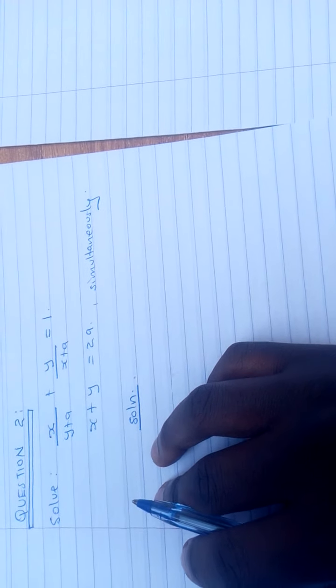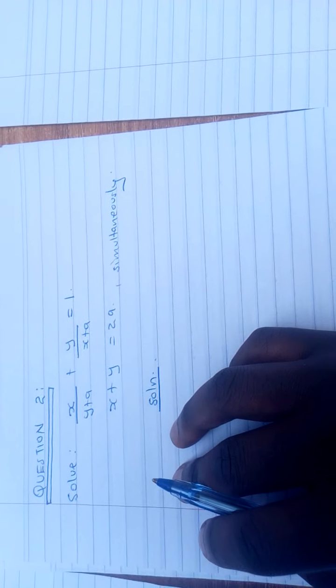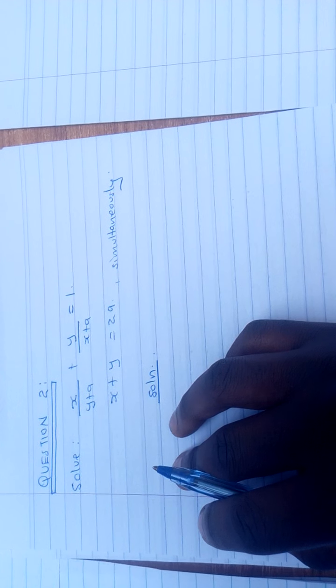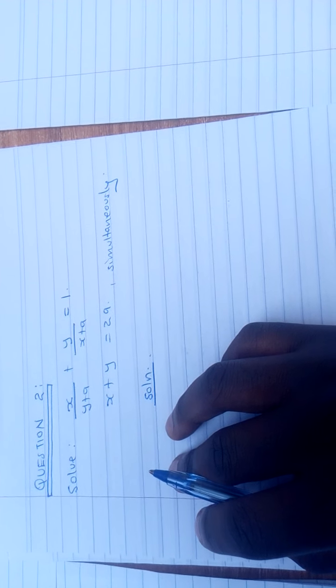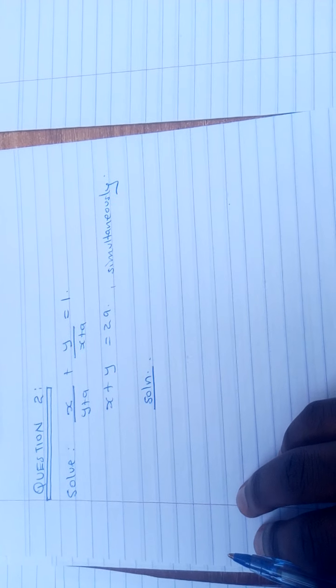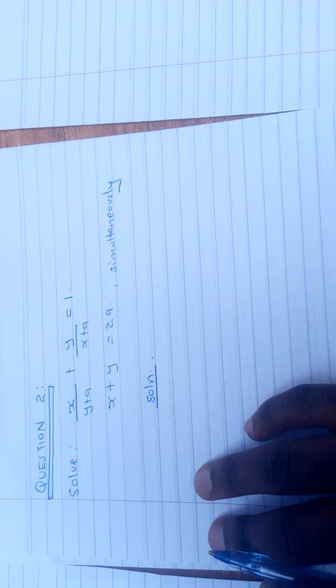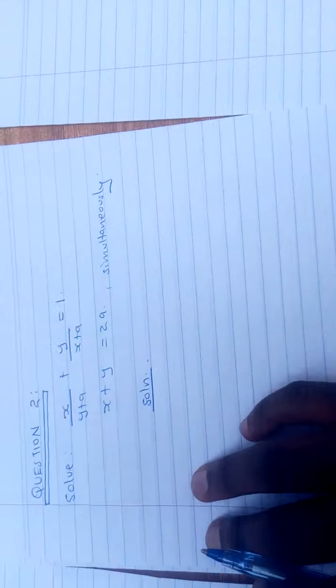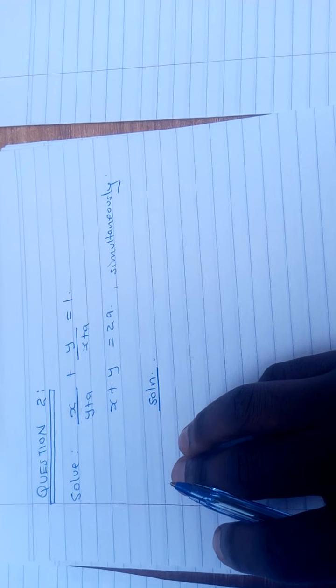What you have to first of all notice is that our a is a constant. So the unknowns we have in the equations are 2, that is x and y, because we cannot solve 3 unknowns in two equations. That means the final answer we shall have will also be in terms of a.